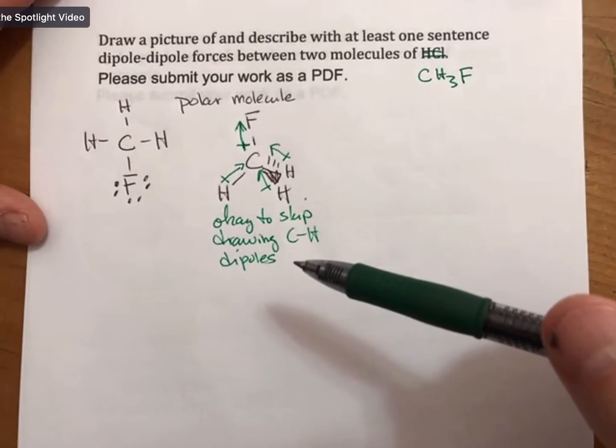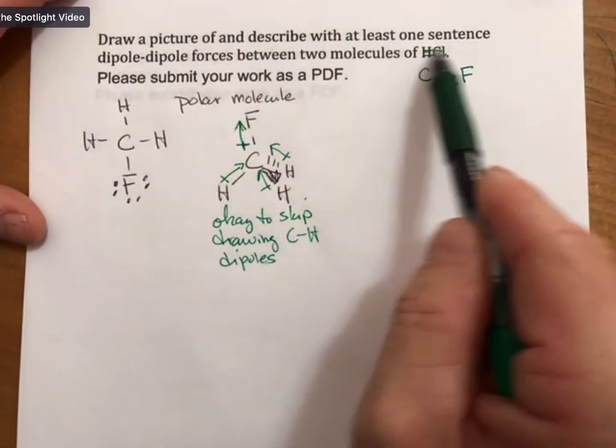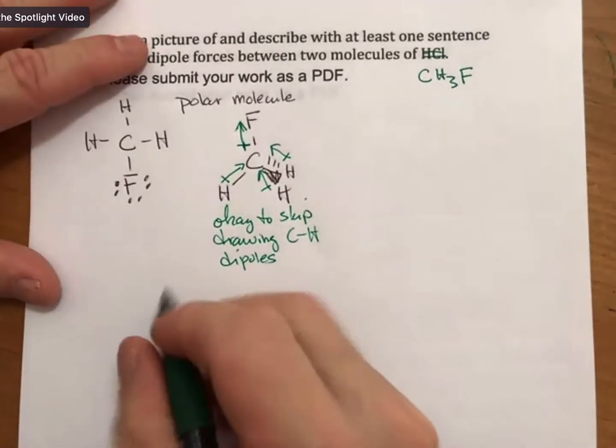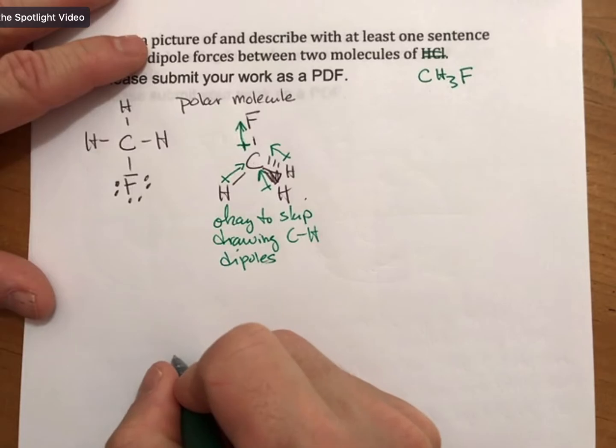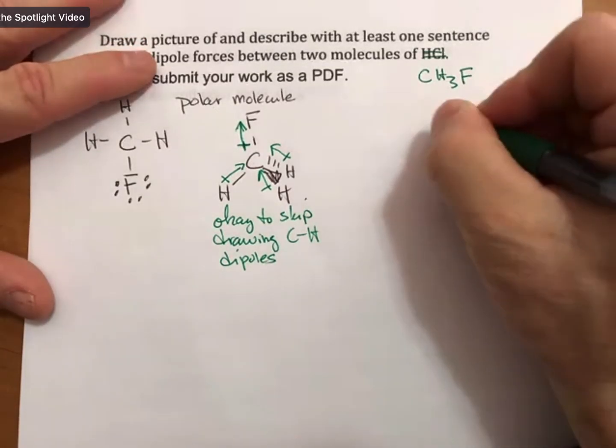So now I'm going to draw a picture of and describe with at least one sentence dipole-dipole forces. And so I'm going to do that down here. I'll do it right here. I'm going to draw this again.